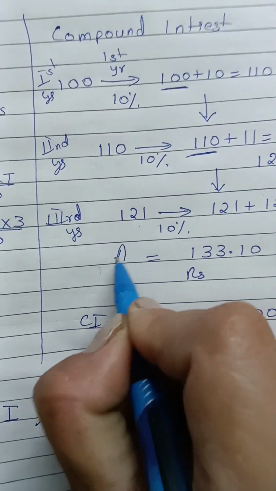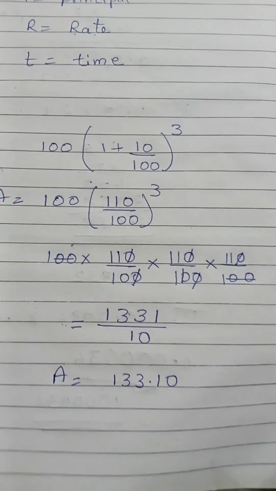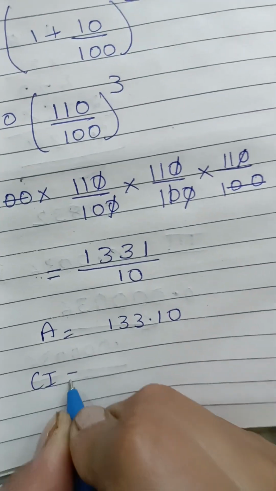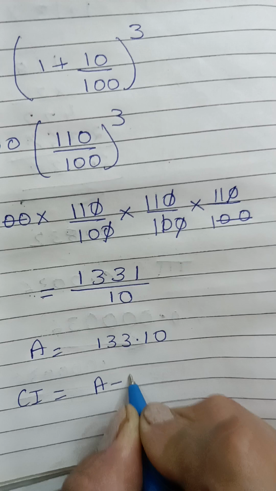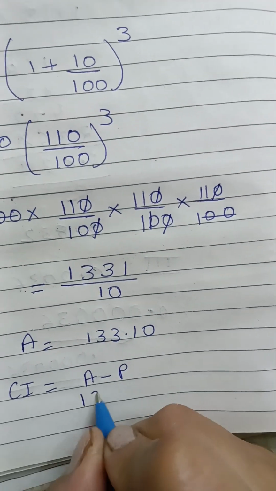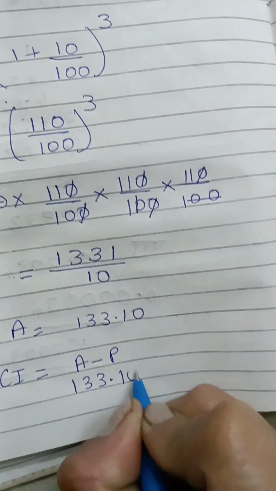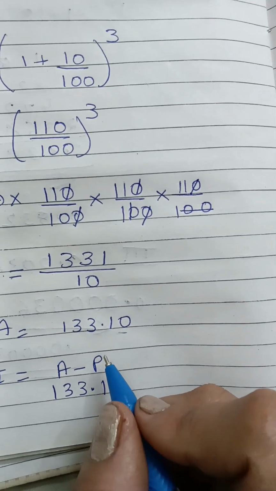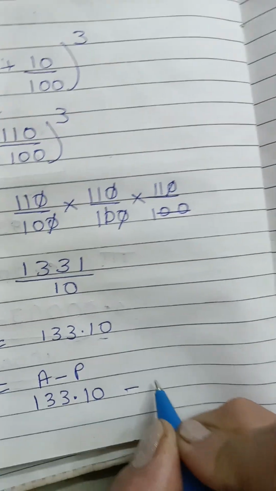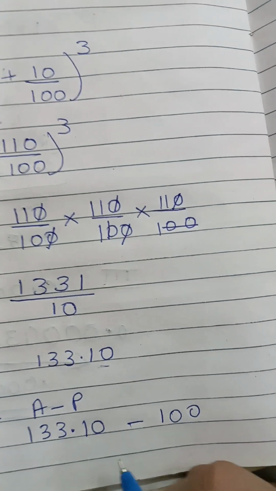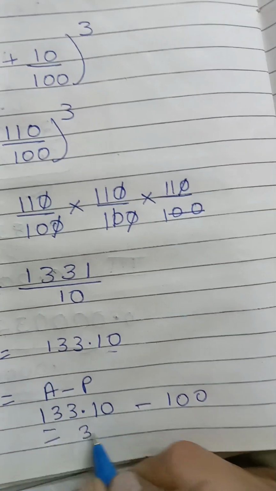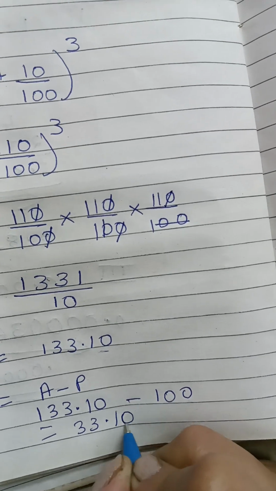As you can see here also, with successive addition I got the same amount. And here also with this single formula I get this amount. And compound interest is always amount minus principal. So 133.10. We always take two places of decimal when we talk about rupees because paise are in two places of decimal. So minus 100, and I get compound interest equal to 33.10.